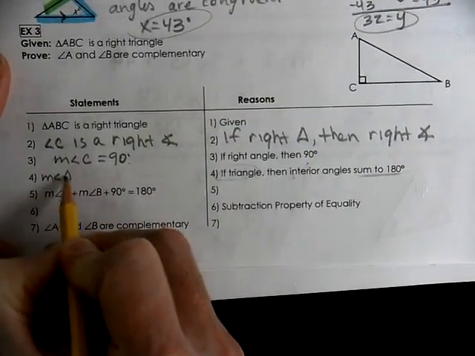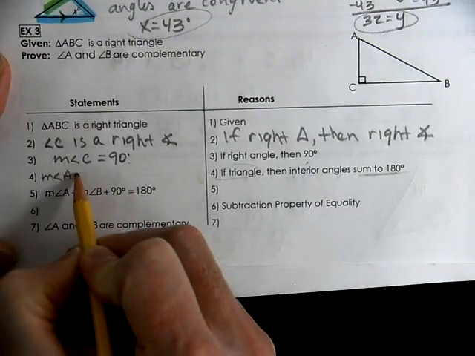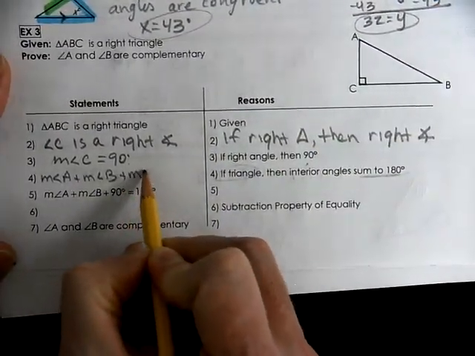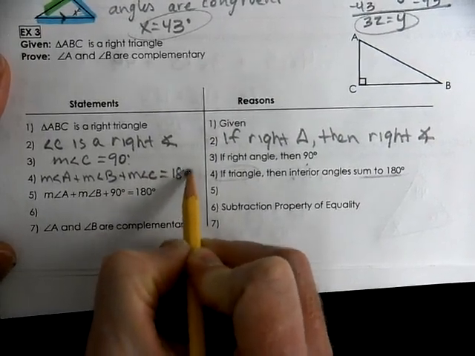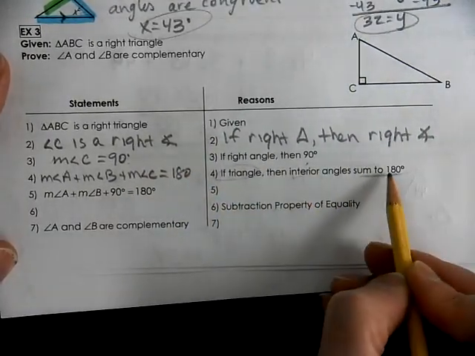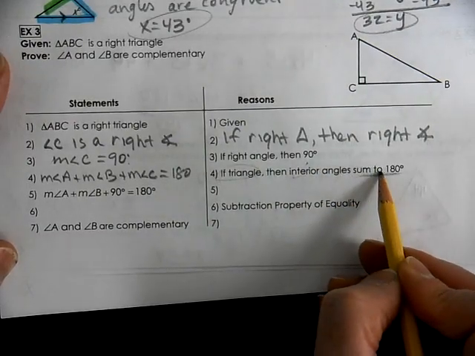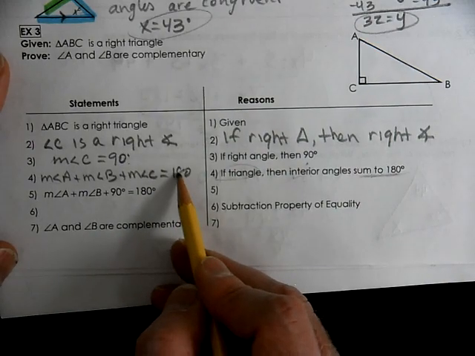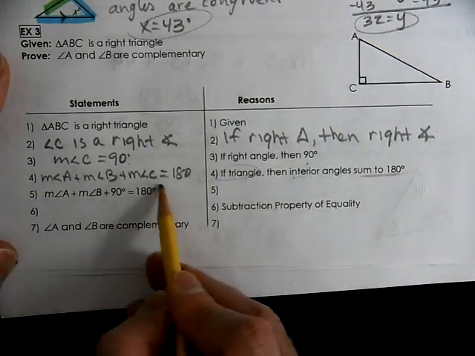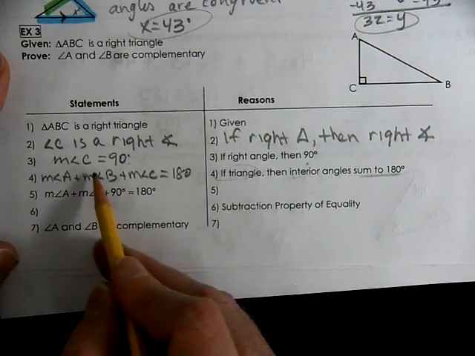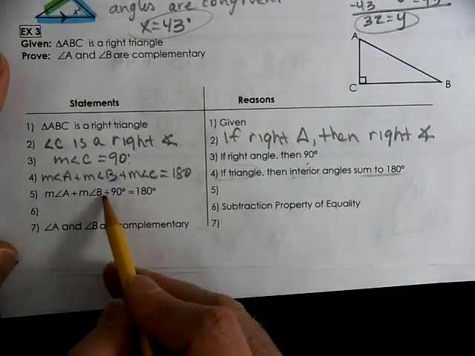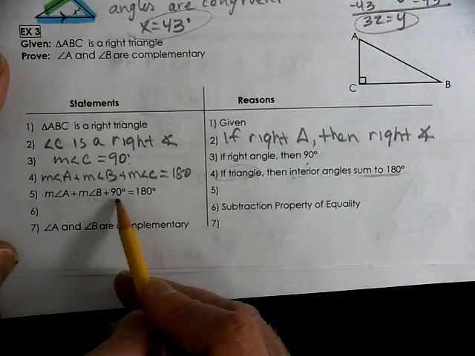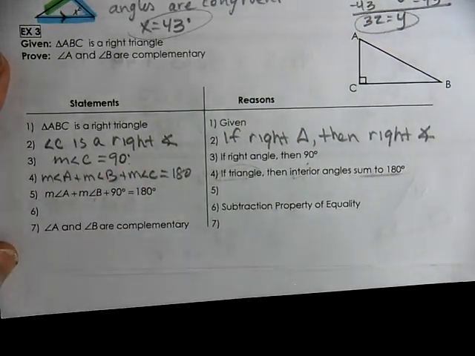The measurement of angle A plus the measurement of angle B plus the measurement of angle C adds up to 180. That's exactly what this is saying. The interior angles have a sum of 180. So we wrote down the interior angles and we equal it to 180. So where does this next line come from? What's different from where you started to where you are now? The A is the same, the B is the same. Where did this 90 come from? How do I know that?